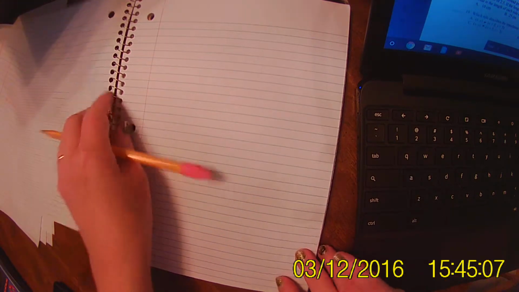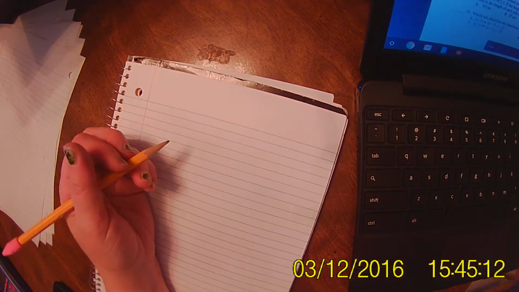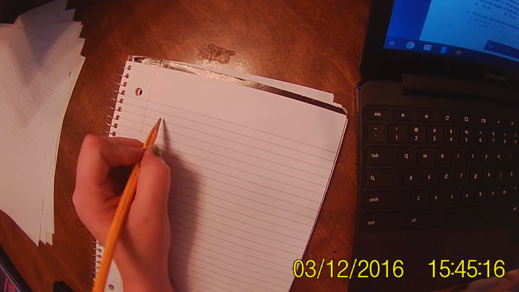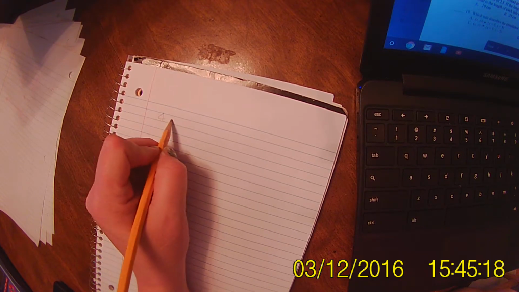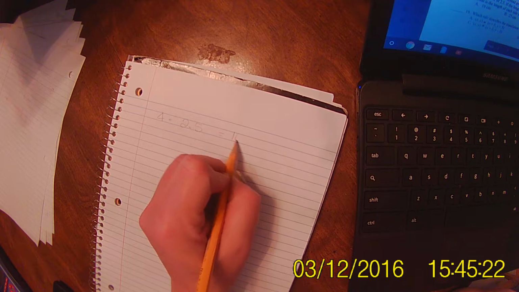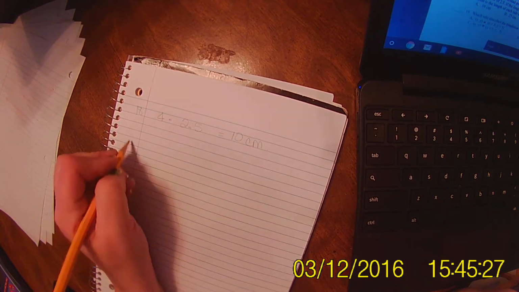All right, 18. It was a word problem. It says the length of the screen is 4 centimeters and her scale factor was 2.5. So all you're going to do is multiply. So 4 times 2.5 should have been 10 centimeters. That was number 18.